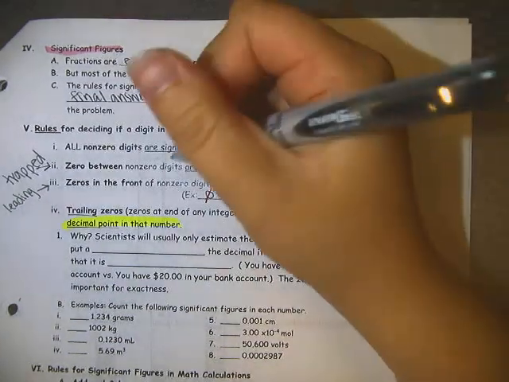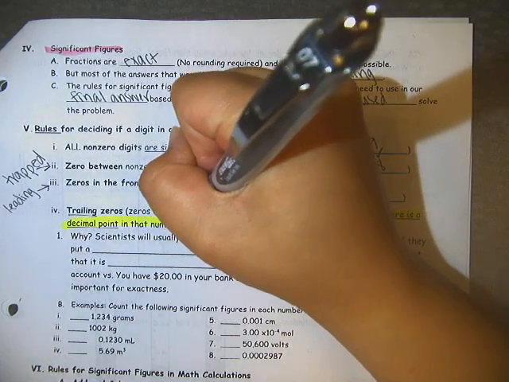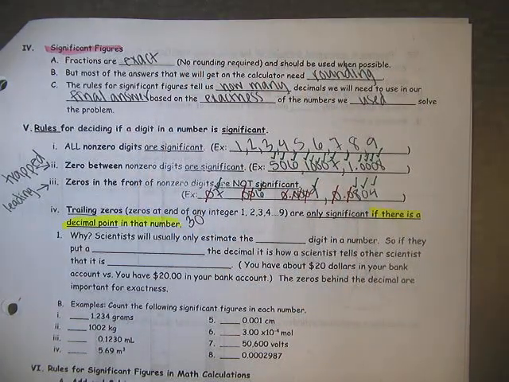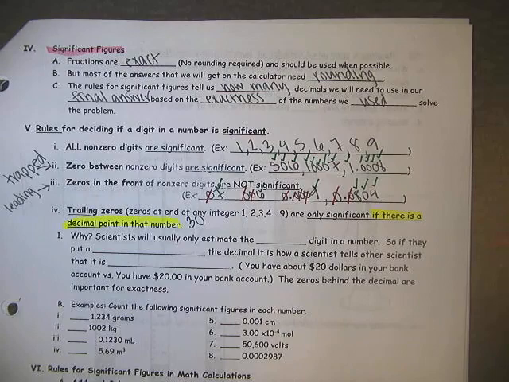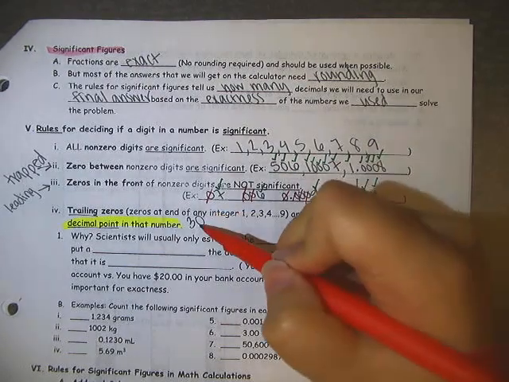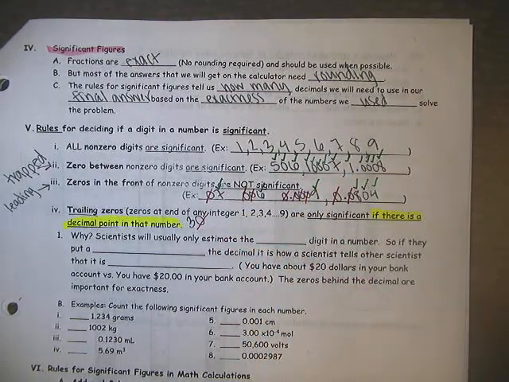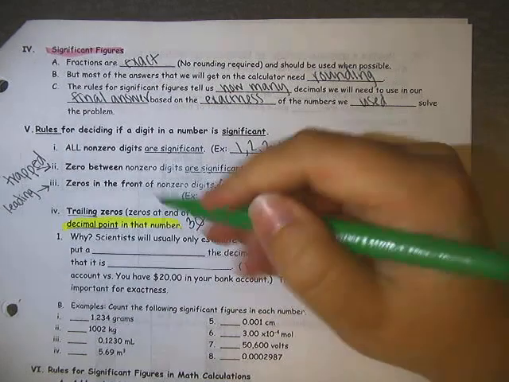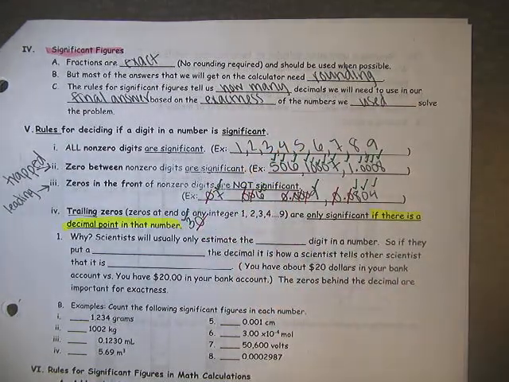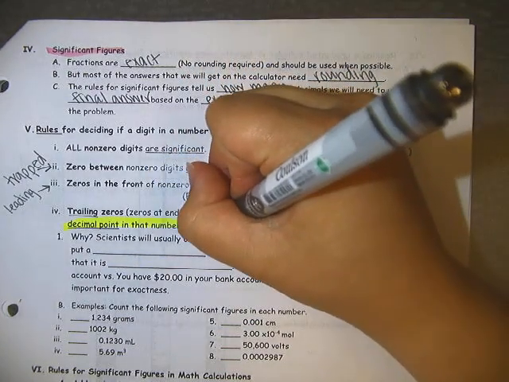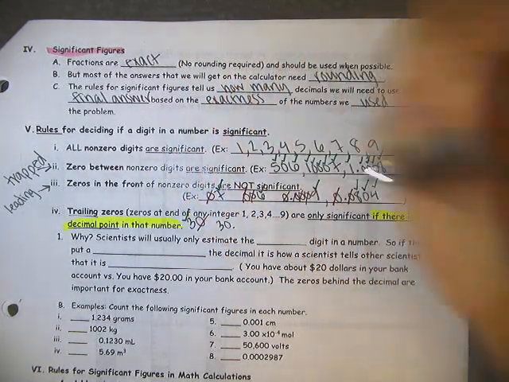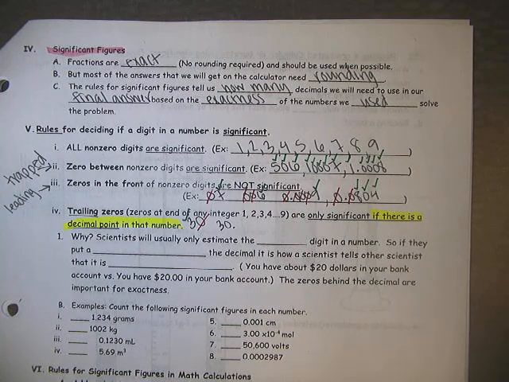So what I mean by that is if I have the number 30, there is no decimal in that number, therefore that 0 is not significant. But the 3 is significant. If I have the number 30 with a decimal at the end, and I know this looks super awkward because it's not traditionally how we see numbers.